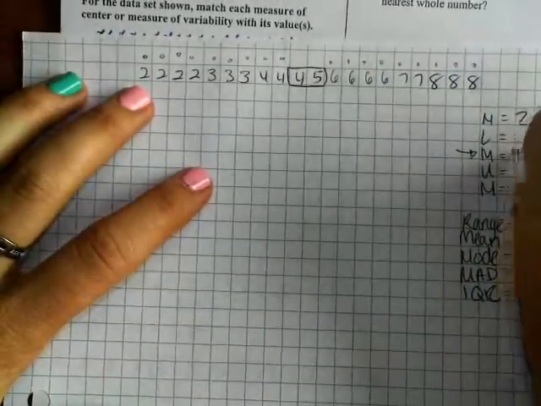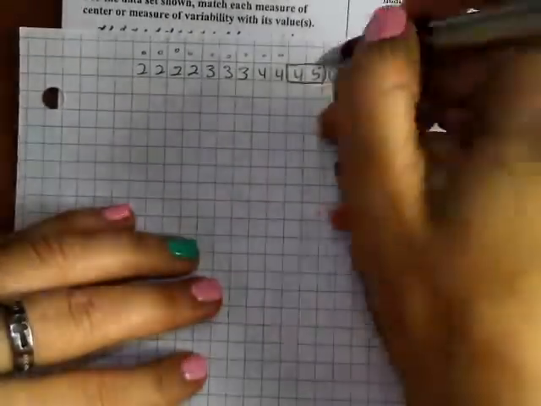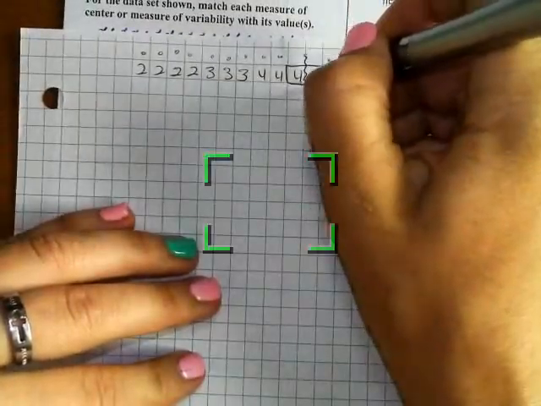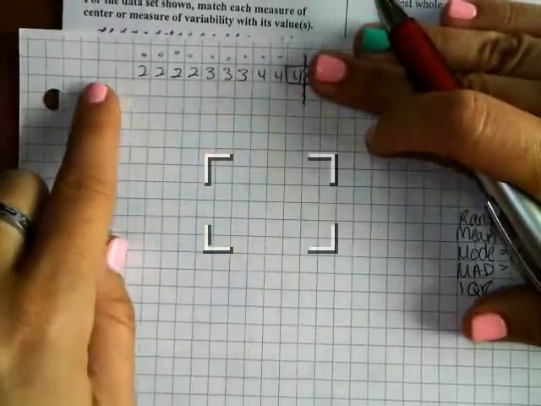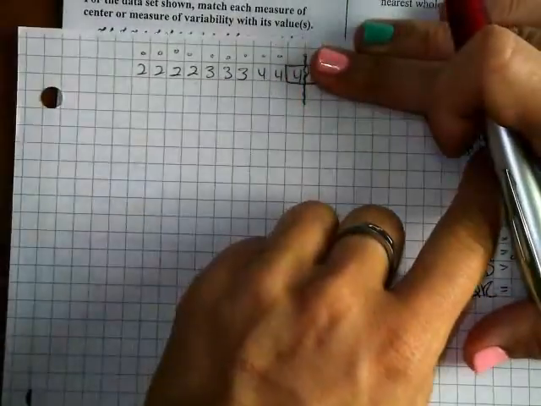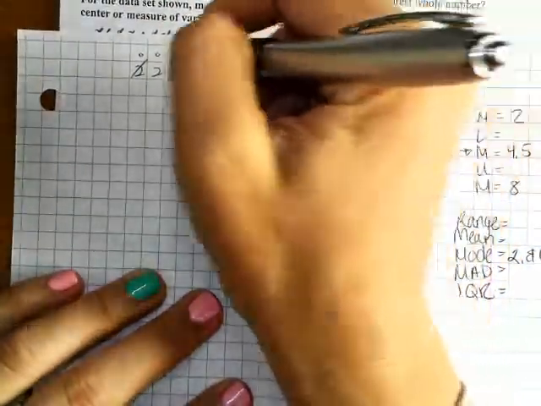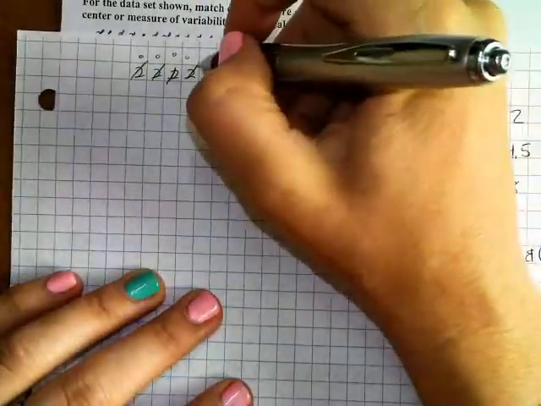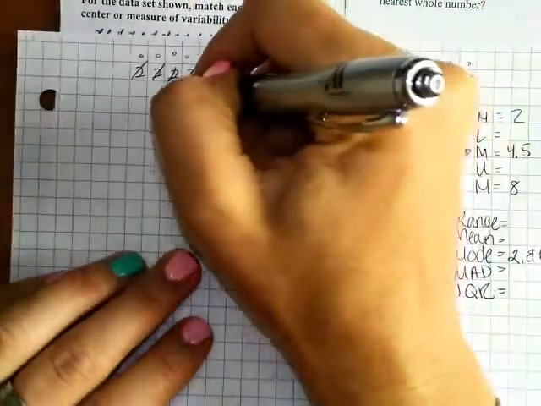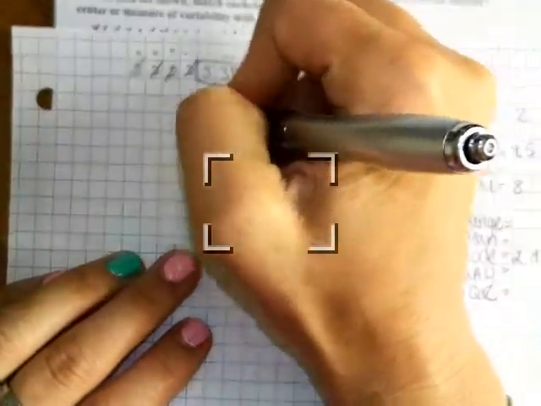So my median is 4.5. Okay, lower quartile. So my median technically falls right here. Now I need to look at these sets of data points to find my lower quartile. 2 points left, add them up, divide by 2, makes the lower quartile 3.